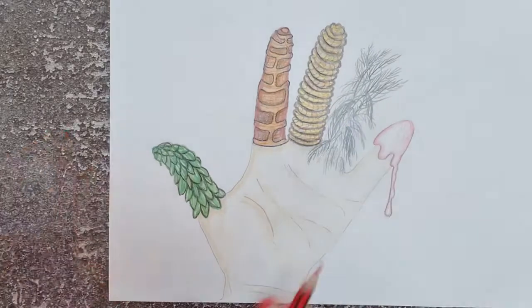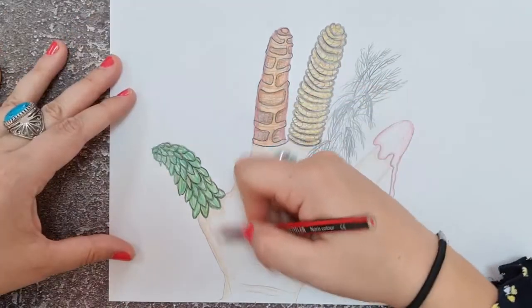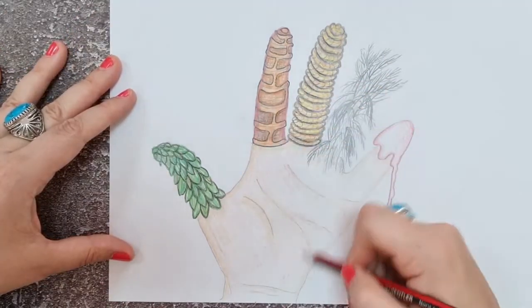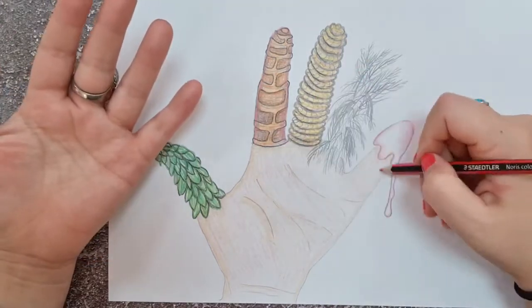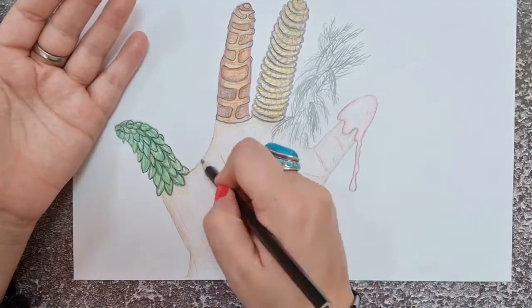When it comes to colour rendering, the more care and time you put in, the better the final result. Start by lightly shading a base colour for each part of the hand, then gradually build up a range of different colours and tones to give a more realistic finish.